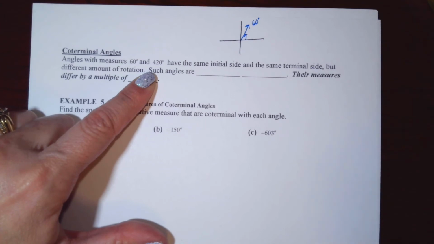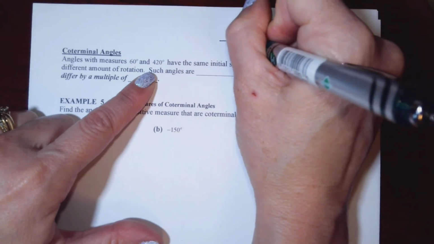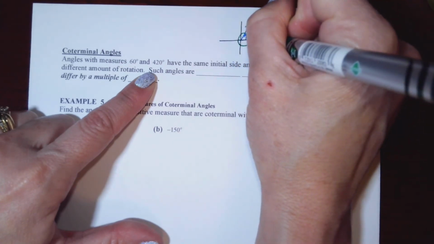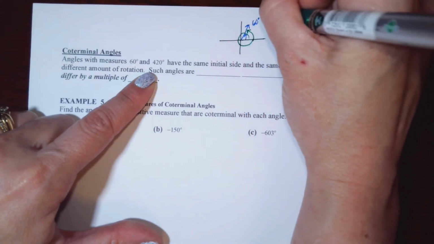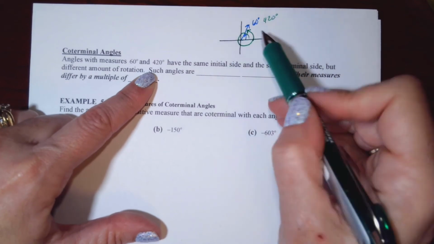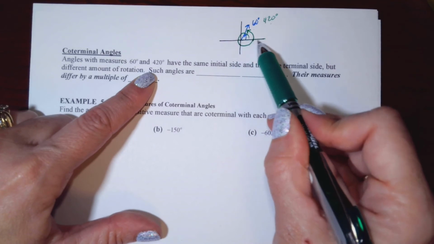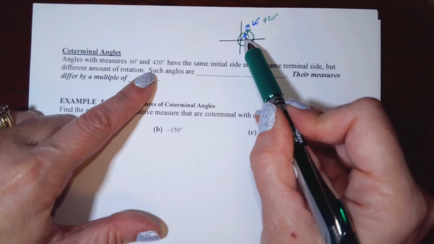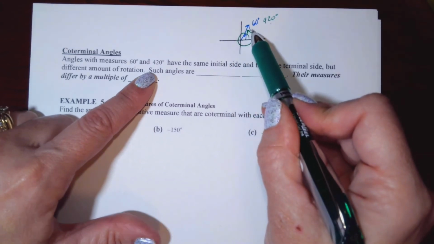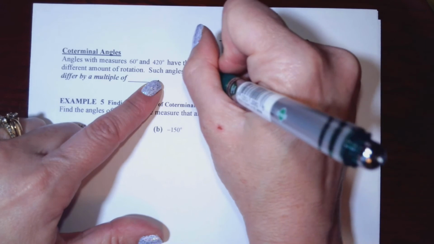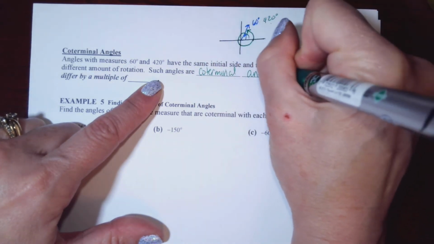But if I start at this initial side, the positive x-axis, and I rotate a full rotation, that's 360. And if I come back around another 60 degrees, that is a total of 420 degrees. So those two angles, 60 degrees and 420, have the same initial side, they started at the positive x-axis, and the same terminal side. It's just that one is acute and one is an angle of rotation. We say that angles like that are coterminal because they terminate at the same place.